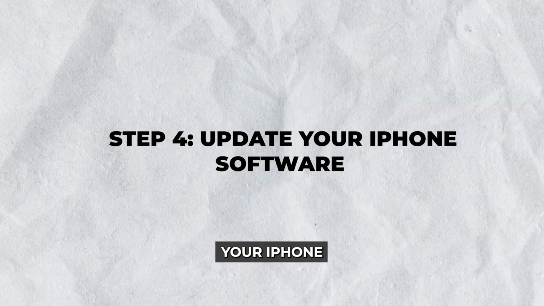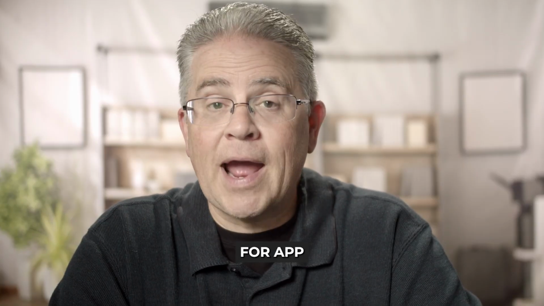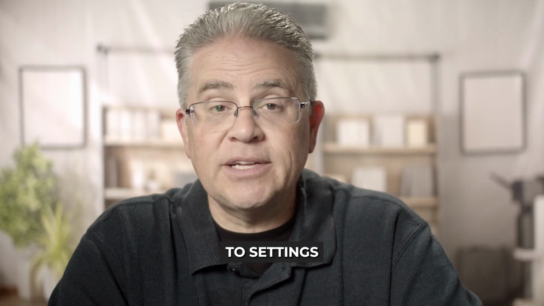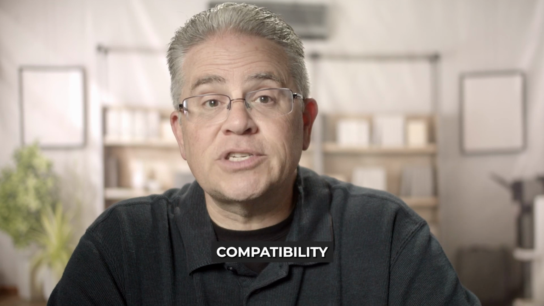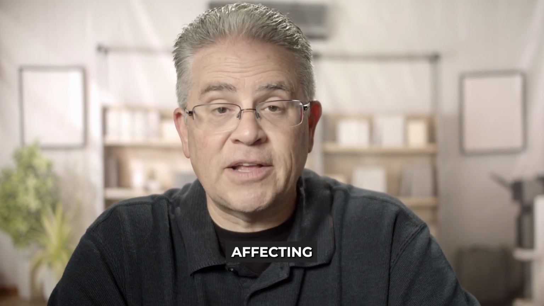Step 4. Update your iPhone software. Ensuring your device has the latest software update is crucial for app functionalities. Check for any available iOS updates by going to Settings, General, Software Update. An updated iOS ensures compatibility with Apple Pay services and often fixes bugs that might be affecting your account.